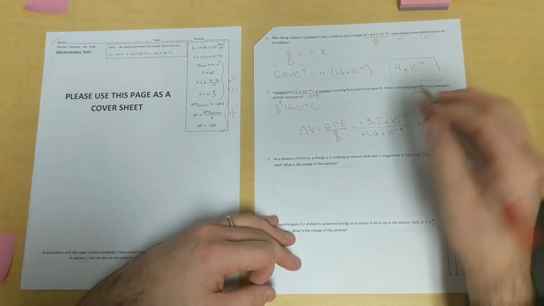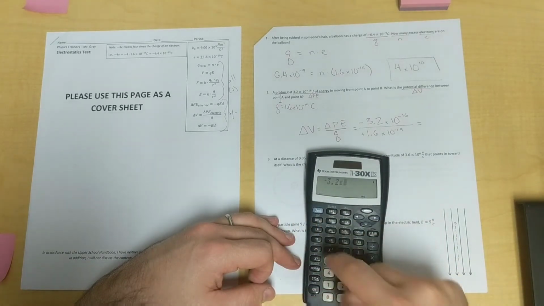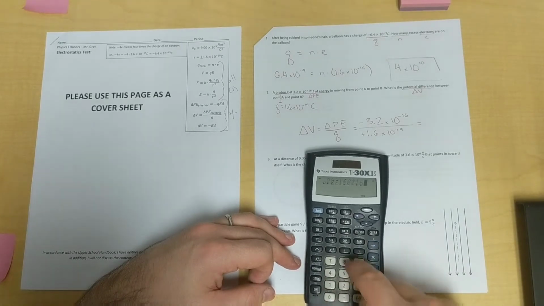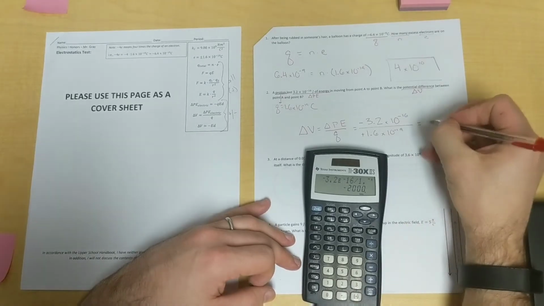So we'll do that right there, and let's see what we get. Negative 3.2 E negative 16 divided by 1.6 E negative 19. We get negative 2,000.